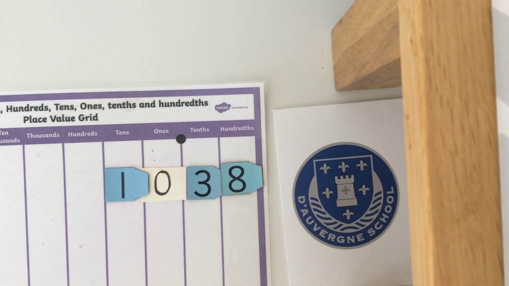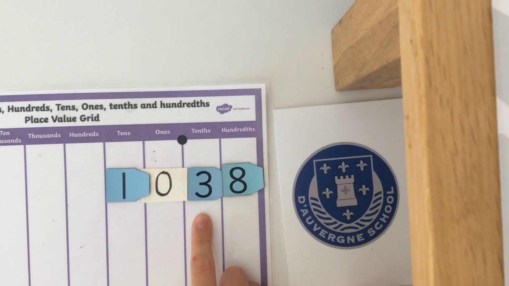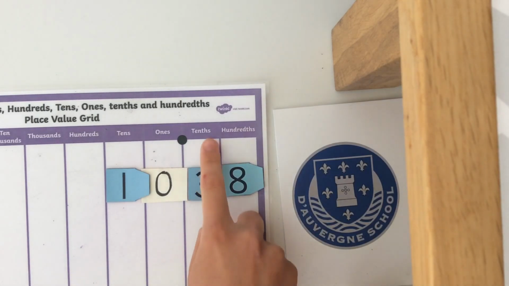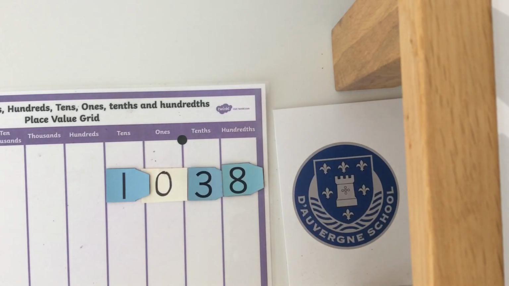Okay, so don't forget your decimal point goes down that middle section there. What digit is in the ones place? A 0. What does the digit 3 stand for? A 3 stands for 3 tenths. What other ways can we write this number? Can we write it as a fraction?